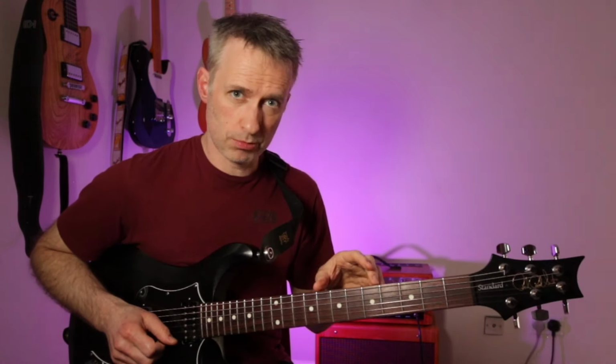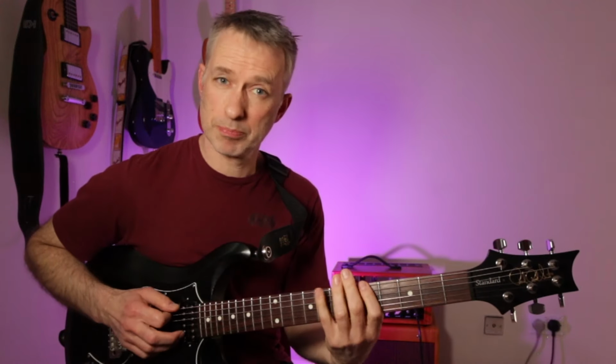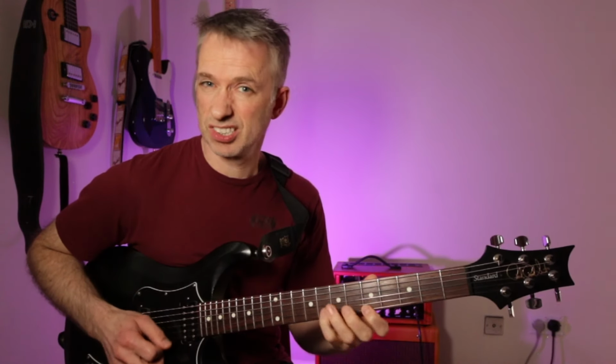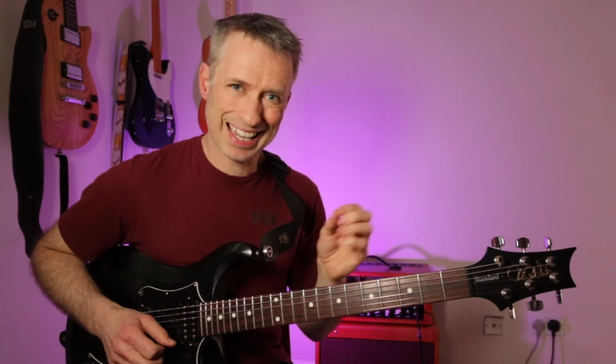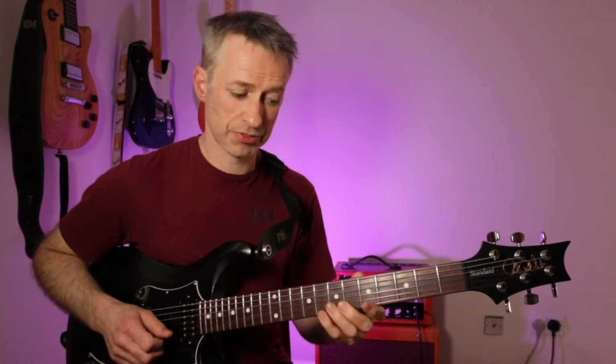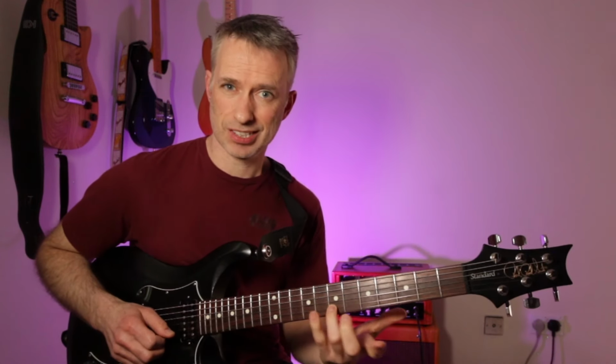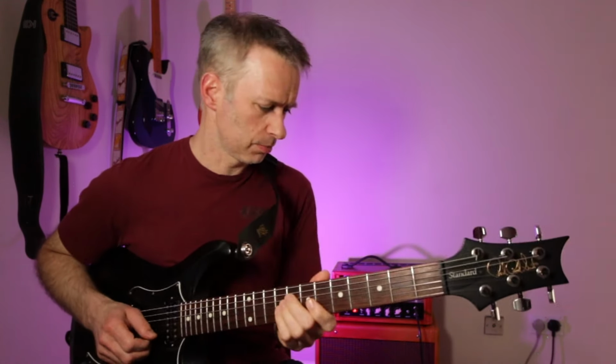Now I'm going to give you a great shortcut. What you can do to simplify this is just start with pattern 1 of the minor pentatonic scale and then just add notes to it when you feel comfortable. And one of my favourite notes to add is the natural 6. That's the kind of lifting note. So let me play again.